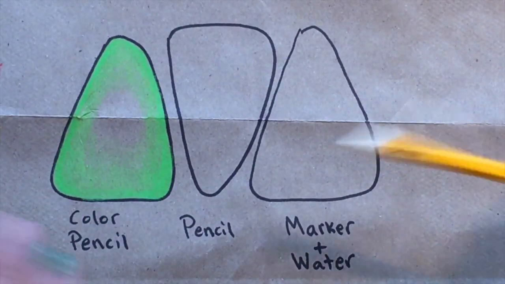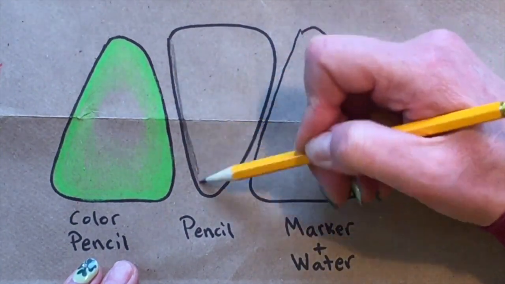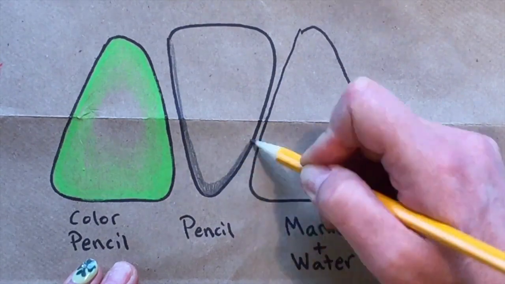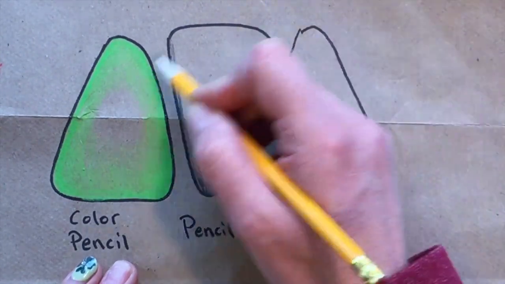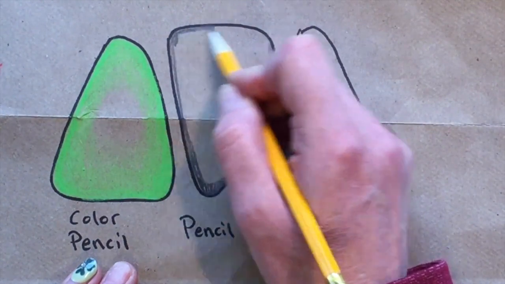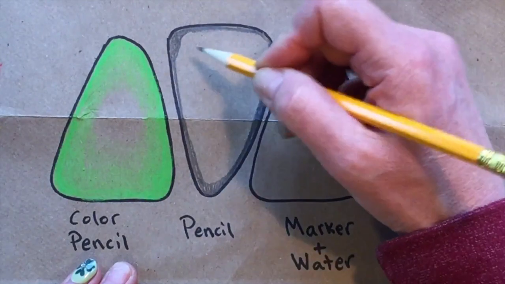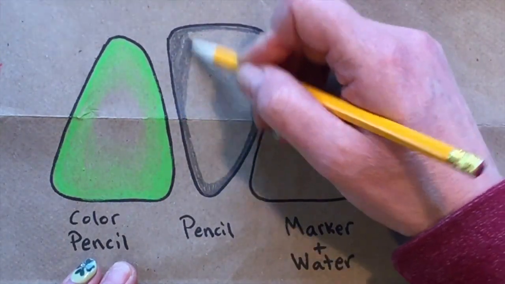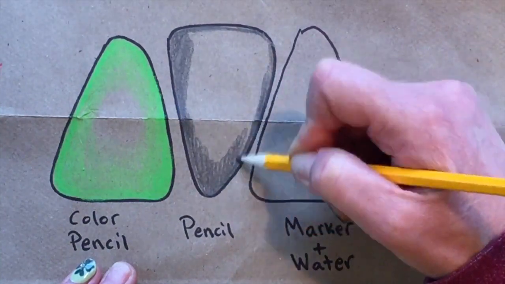Okay, pencil is going to be the same technique where we're going to be using heavier pressure along the edge of the shape and lighter pressure as we move in. The good thing about the pencil option, if you decide to do this, is that you can blend pencil with your finger to help smooth it out, whereas the waxy colored pencils don't really blend so much with a finger.